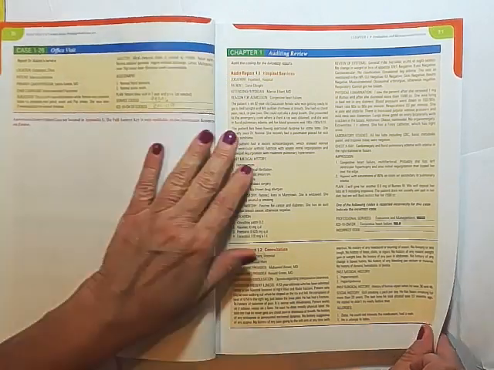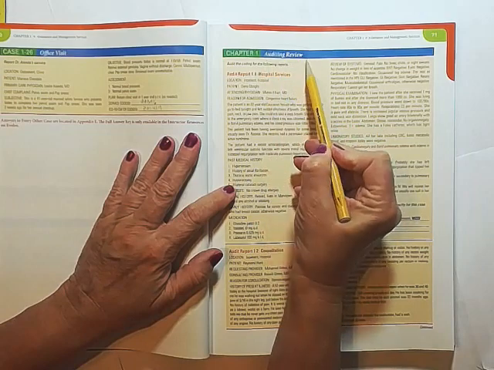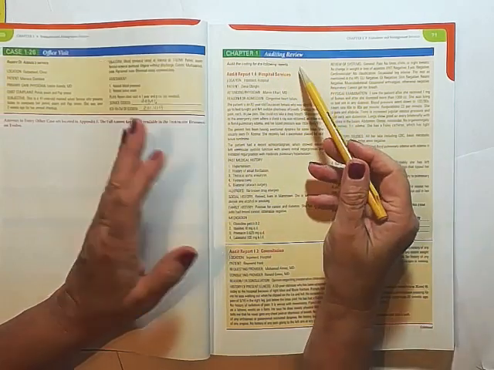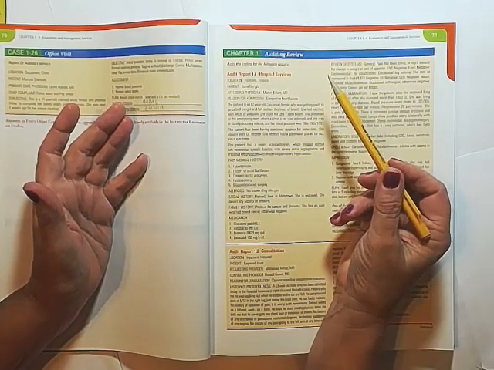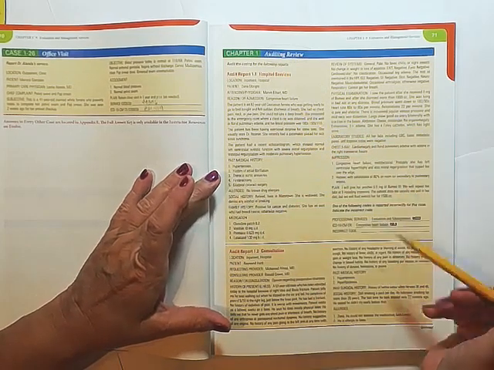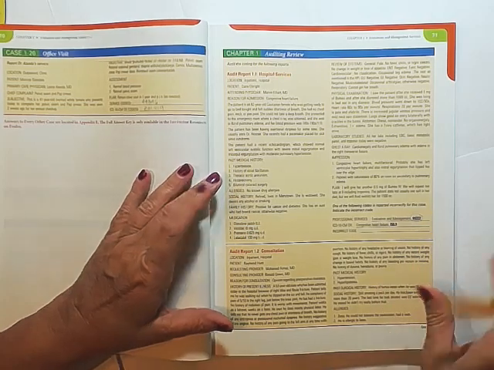And then at the end of every chapter, you have these auditing reviews. They have the answers sitting here. Even though we're not necessarily auditing, we're just learning coding, these are really good to read through. See if you come up with the same answer or not.